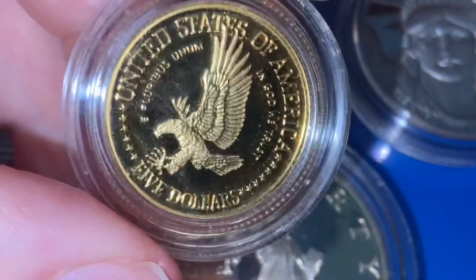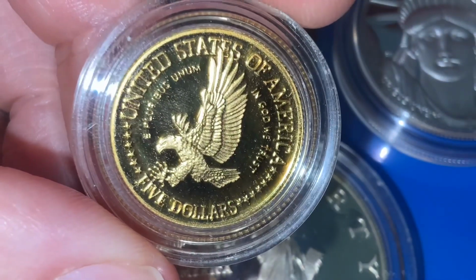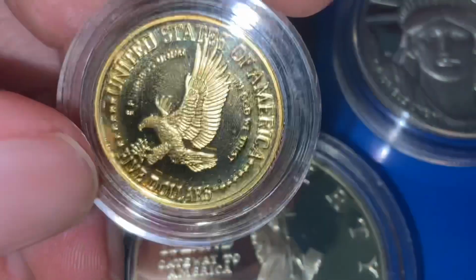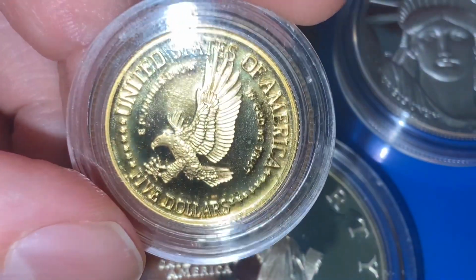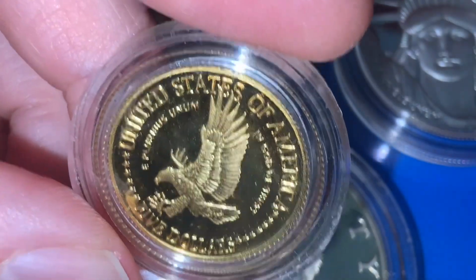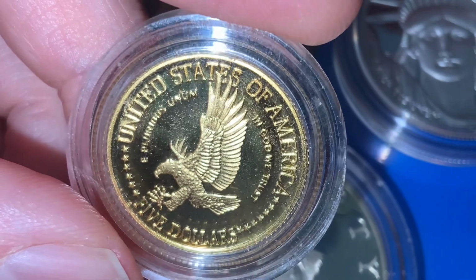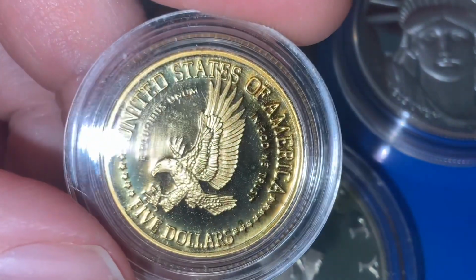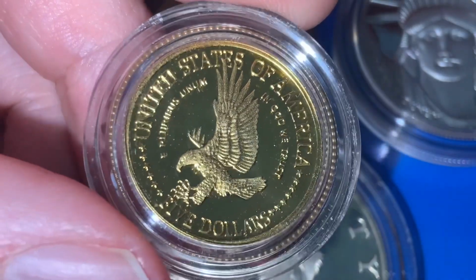On the reverse, we have the eagle, which also represents freedom, and there are too many of those coins to show because for many years it was required that the eagle be shown on the reverse of all the circulating coins of a certain denomination. United States of America, E Pluribus Unum, In God We Trust, $5.